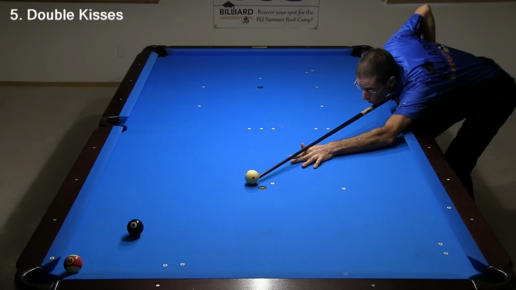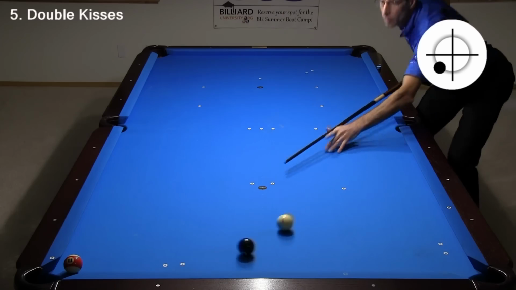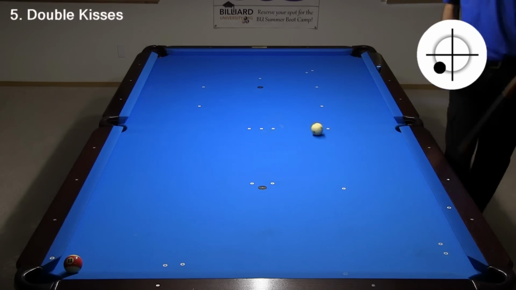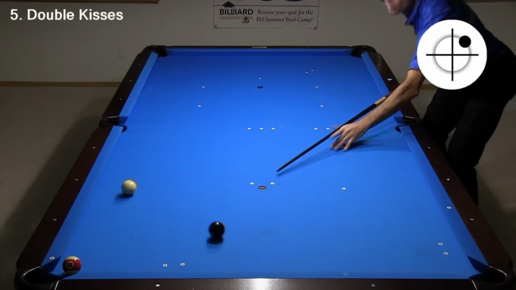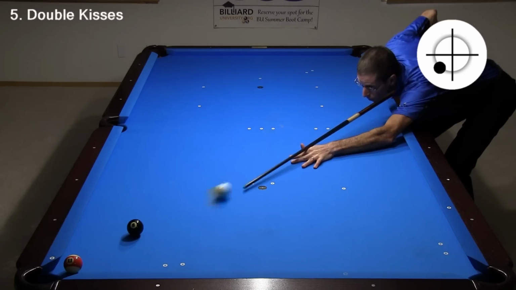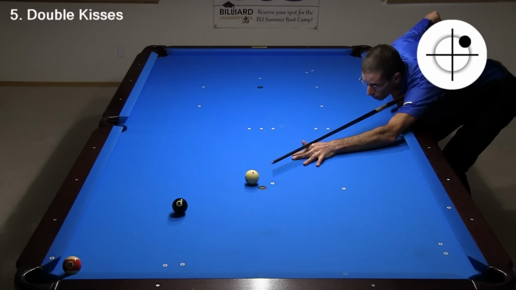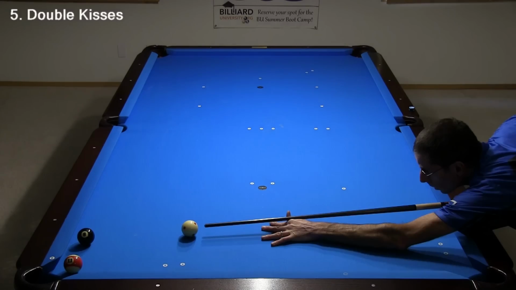Sometimes you can avoid a double kiss using spin. Here, outside draw can help the cue ball clear in front of the object ball. And sometimes inside follow can help the cue ball clear behind the object ball. Obviously, the path you would choose depends on the table layout and position requirements for the next shot. When the object ball is close to or frozen to the cushion, a double kiss can be difficult to avoid.